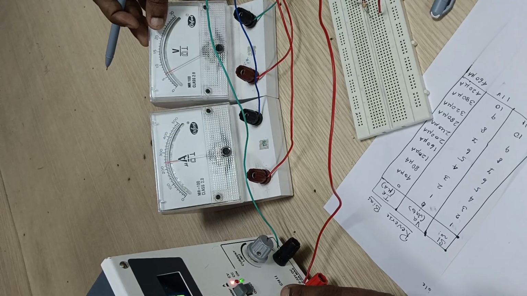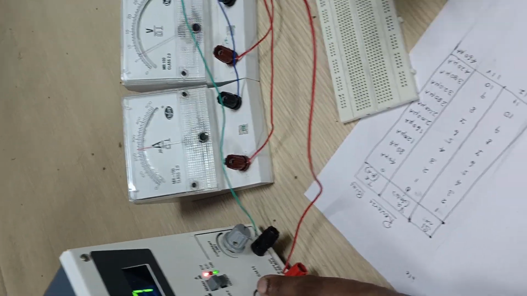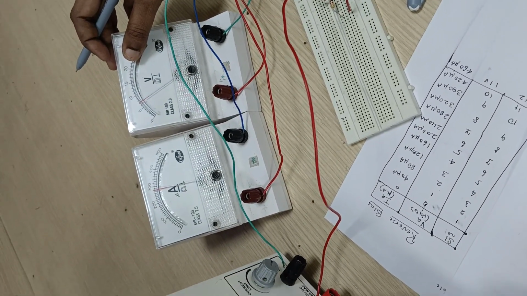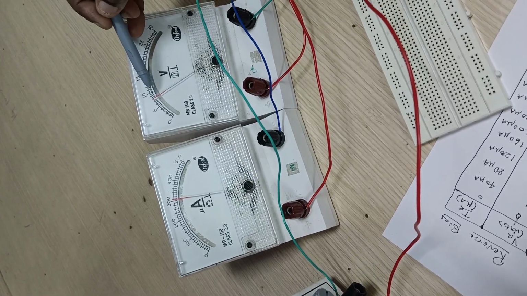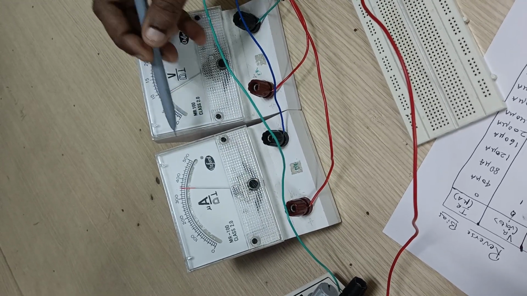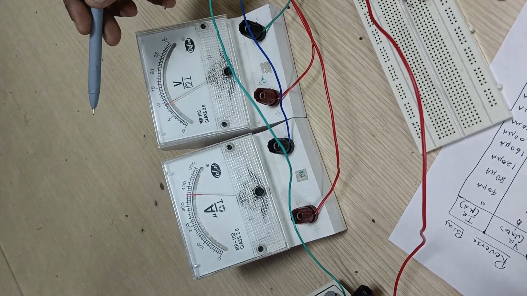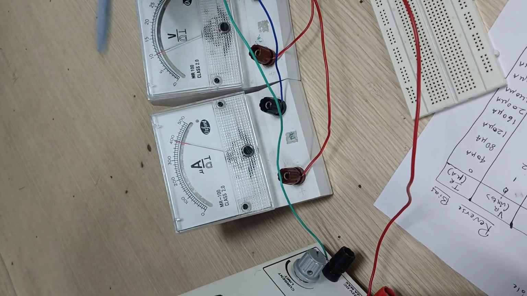6 volts, the current is 240 microamps, so we will write it down. Next 7 volts, the current is 280 microamps, as you see here. Then 8 volts, the current is 320 microamps. 9 volts, the current is almost 360 microamps. And 10 volts, the current is 400 microamps.